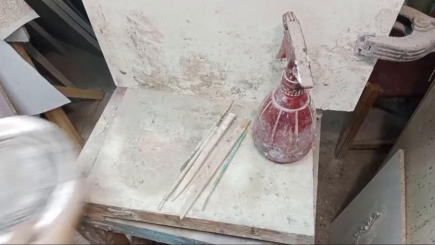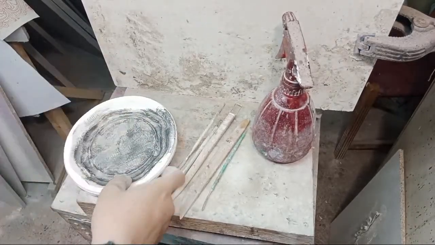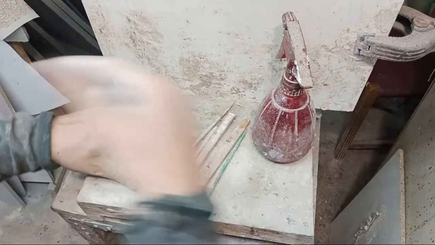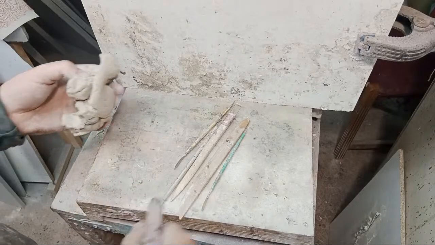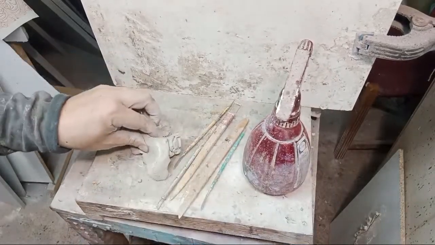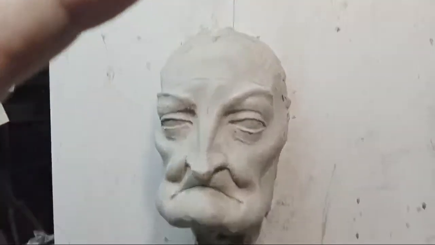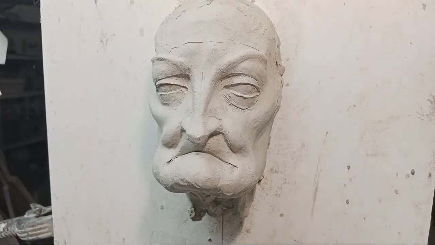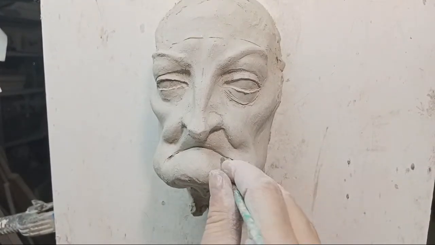It's better if you have something in plastic like that, but now I don't have it, I don't want to use that. So I'm trying to keep this part always wet, so it's not absorbing too much water, and it's keeping this clay fresh and soft. That's one of these things that I have learned with the years.